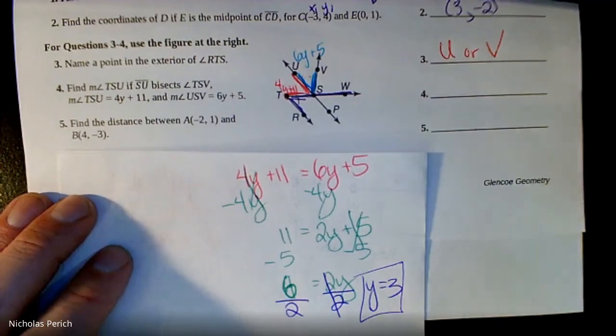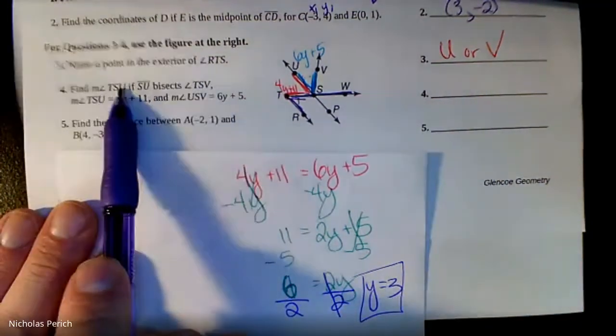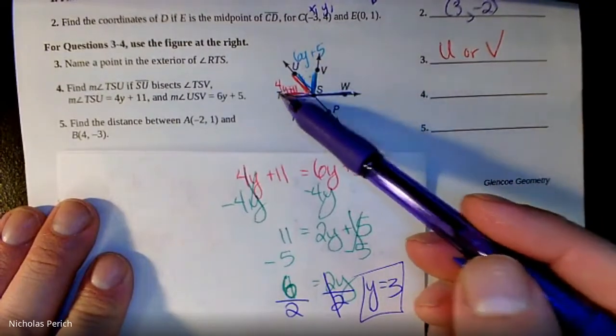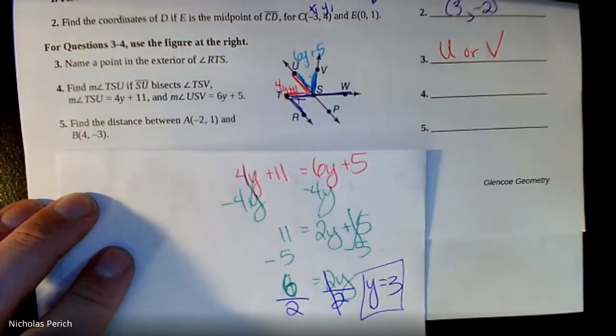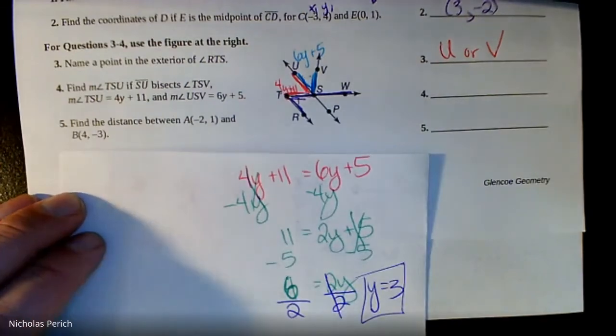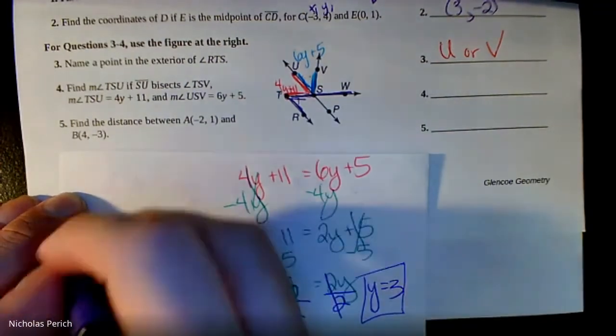The thing is, though, I'm not trying to find y in the end. According to what I'm doing here, I have to find TSU. So TSU was 4y plus 11. So I'll give you a 10-second head start. If TSU is 4y plus 11, then what's the angle measure of TSU?